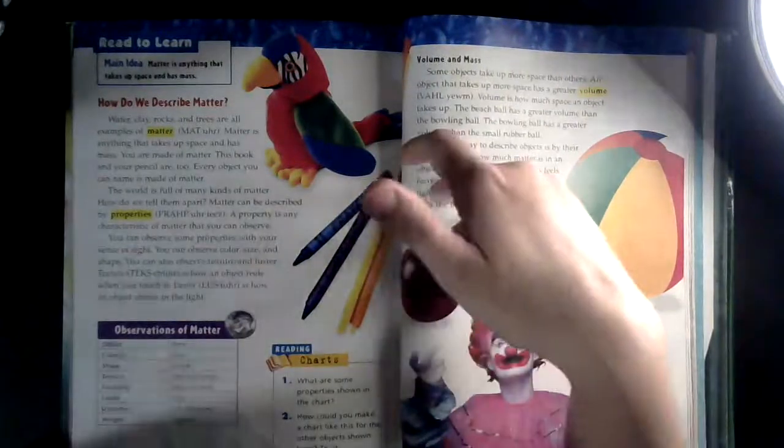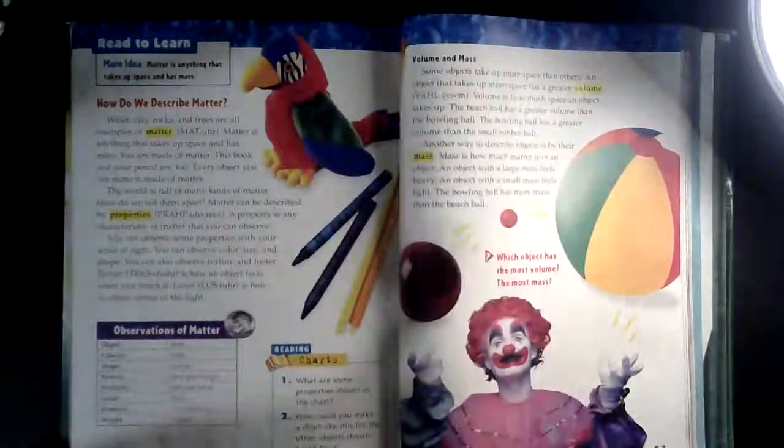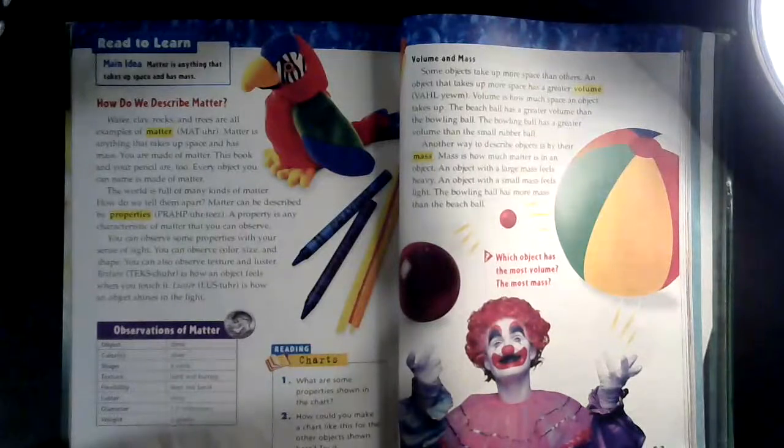This book and your pencil is made up of matter, as is this little toucan parrot and the crayons on the paper. Every object that we can name is made up of matter. The world is full of many kinds of matter. How do we tell them all apart? Well, matter can be described by using its properties. A property is a characteristic of matter that you can observe.